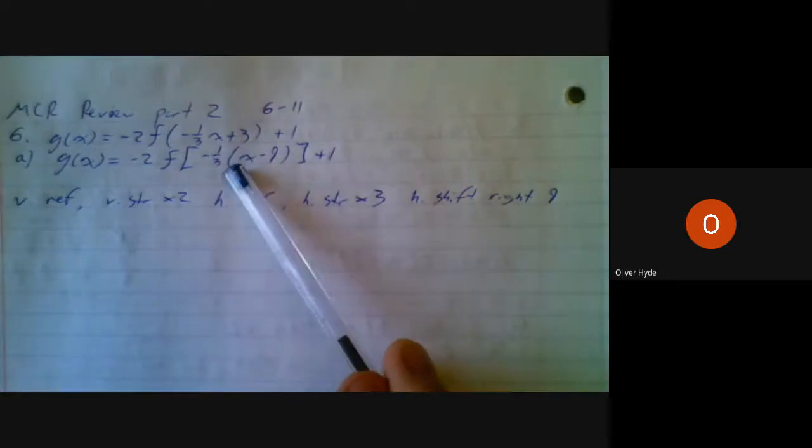You are dividing this argument before you run it through the f input. That means that your inputs can now be 3 times larger than what they used to be. Same reversal happens horizontally here. You have a horizontal shift. Right 9. You are subtracting 9 from your inputs before you do the rest of these operations on them. That means that your inputs can now be 9 larger than what they used to be. And a vertical shift, up 1.